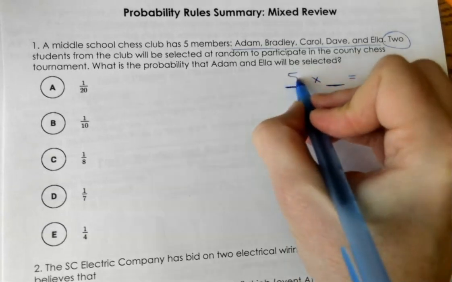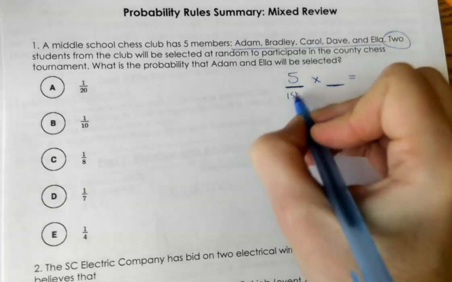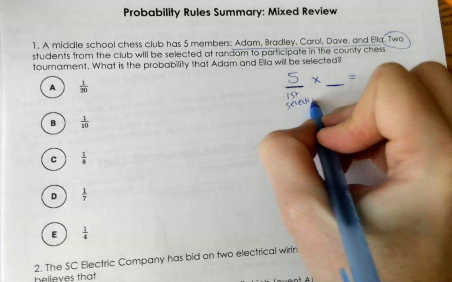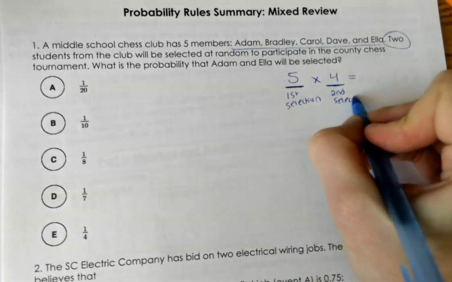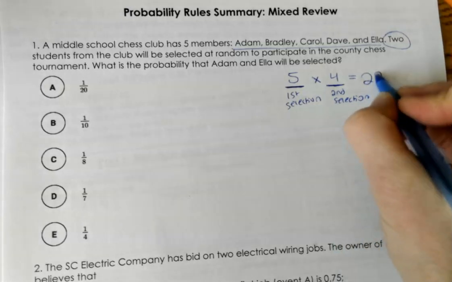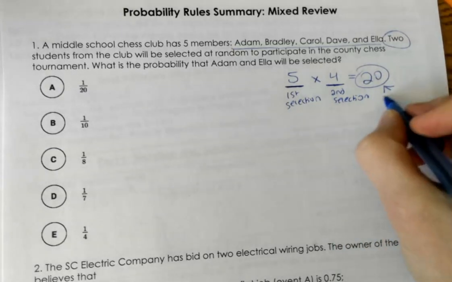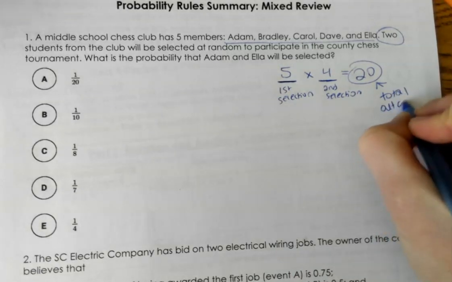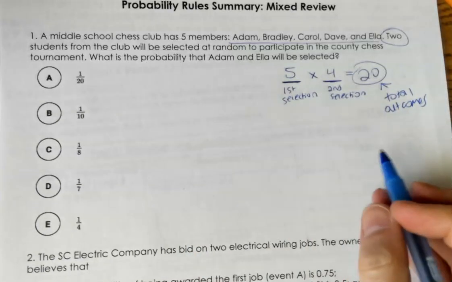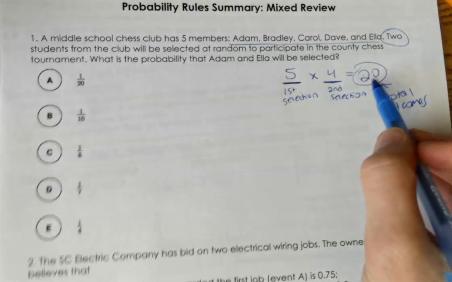So I have 5 students total during my first selection, and for my second selection, I have 4 left. This helps me determine my total number of outcomes. That way I don't miss anything in my sample space. All right, so let's see if we can name all 20 of those outcomes.